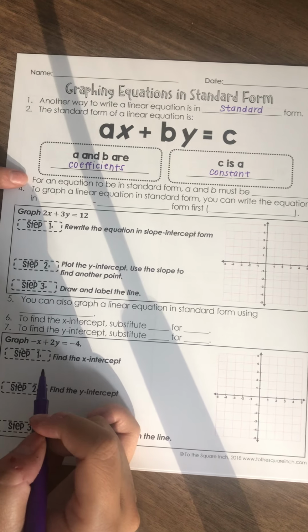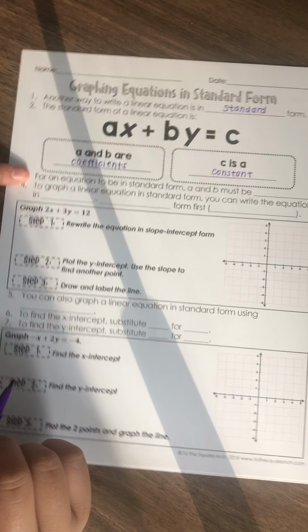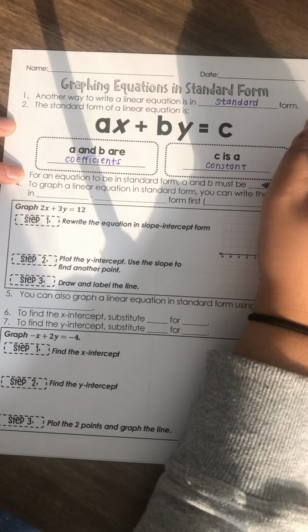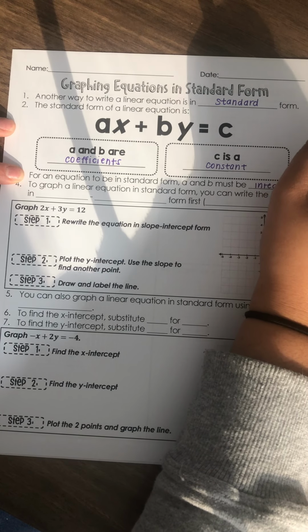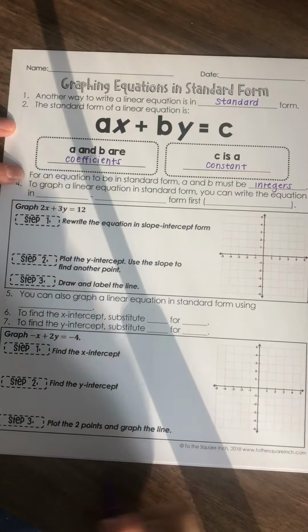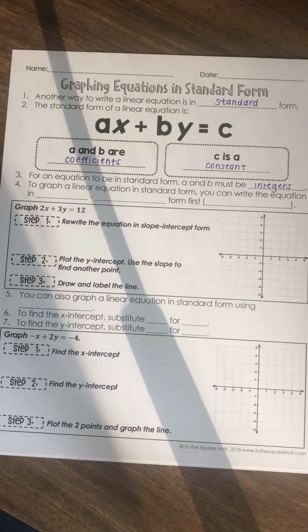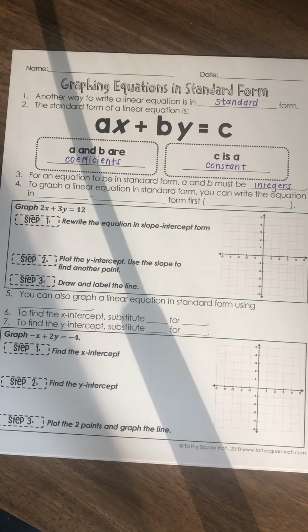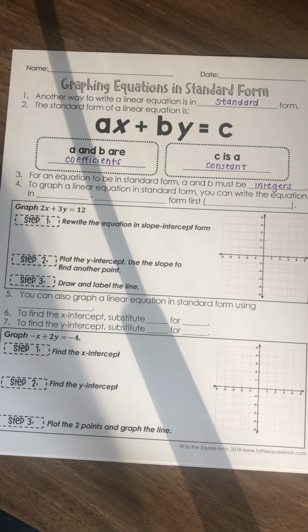Keep in mind, for an equation to be in standard form, a and b must be integers. In other words, they must be whole numbers. So 1, 5, 7, 9, 13. All right, so a and b must be integers.